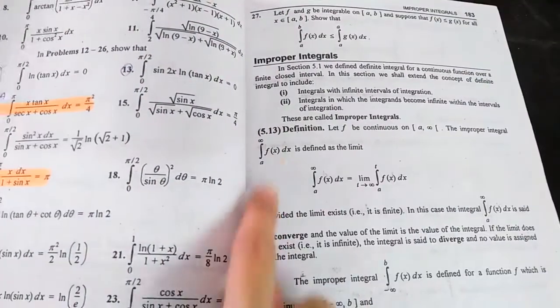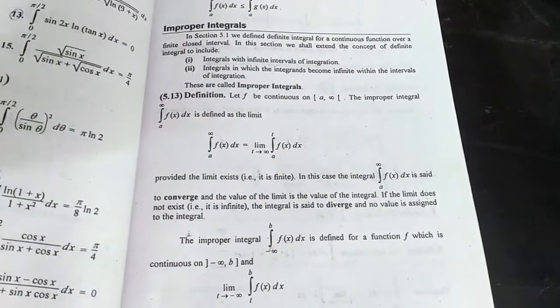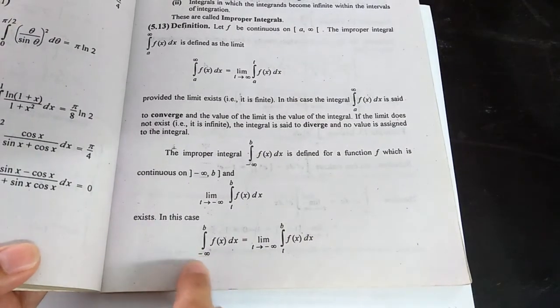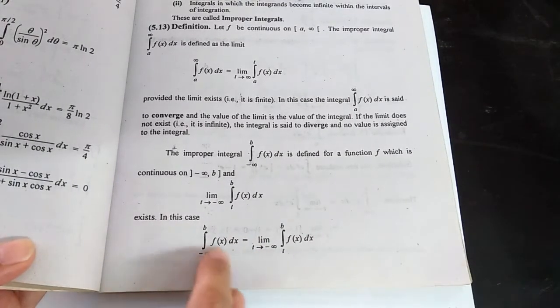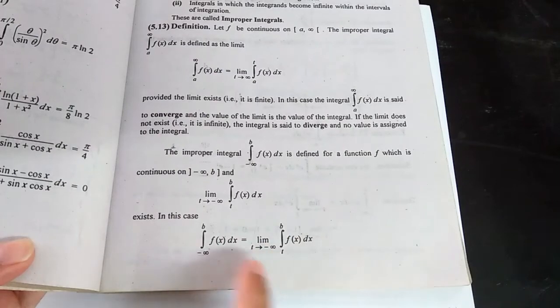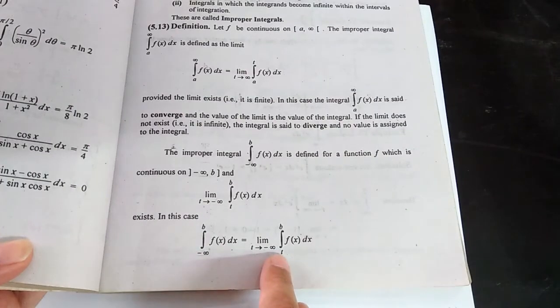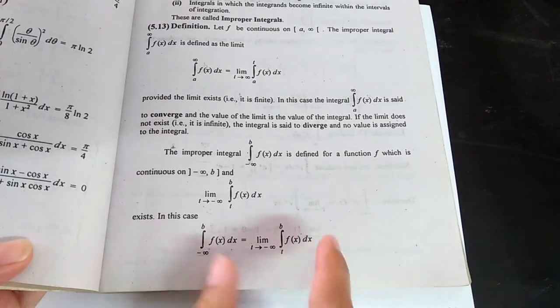Now come to definition 5.14, the continuation of 5.13. If we have this kind of integral in our questions, where the lower limit is undefined, then you will break it into the limit, t approaches that lower limit, integral, and now you have replaced it, so you will write t. Limit t approaches negative infinity, and in place of negative infinity you will write t. So this is another kind of question you are going to interpret.